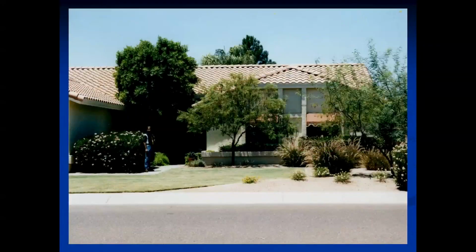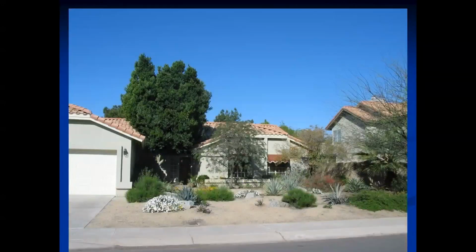This is another home in Chandler. It had some xeriscape, but they decided to take out the grass that was there. And here's how that turned out. And they have since taken out that big ficus tree too. It was just too big for the space.